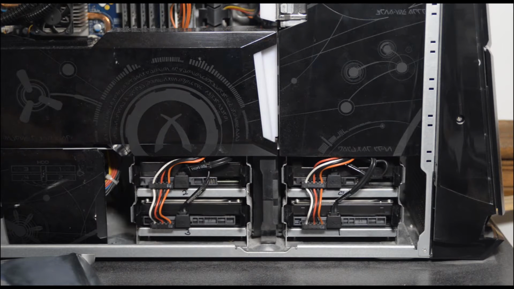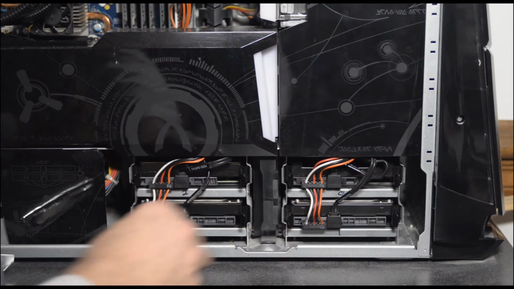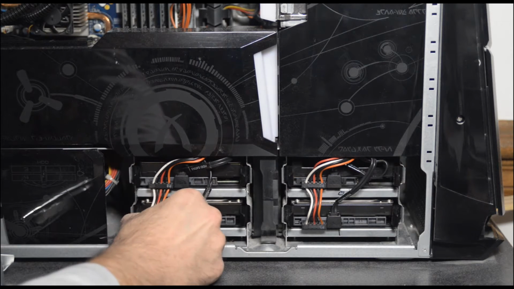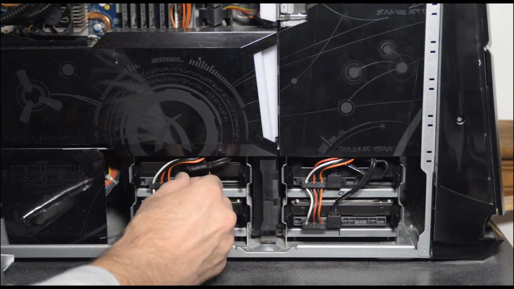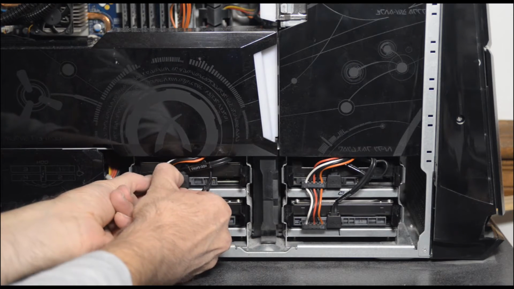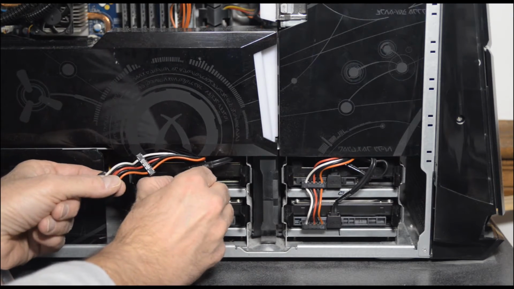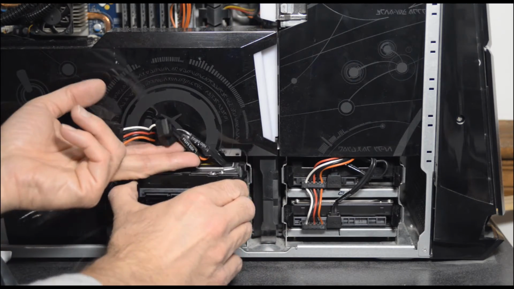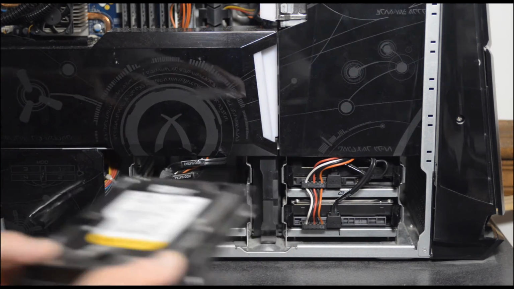So first, we unplug them both. Drive comes out.